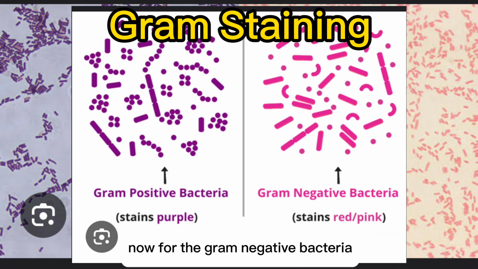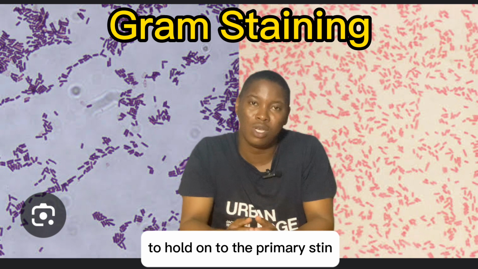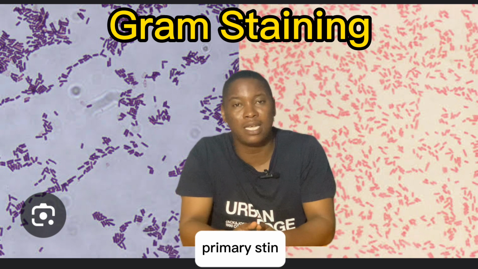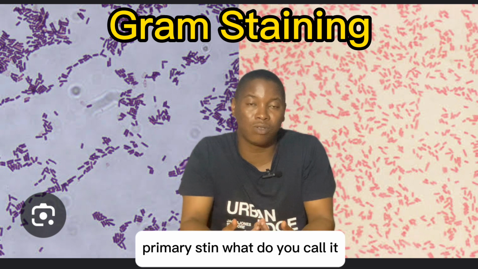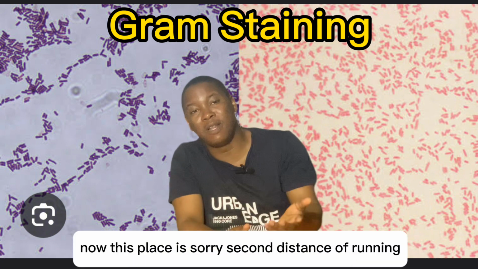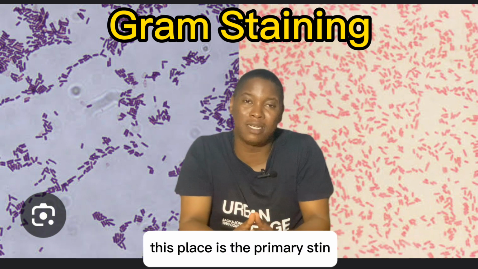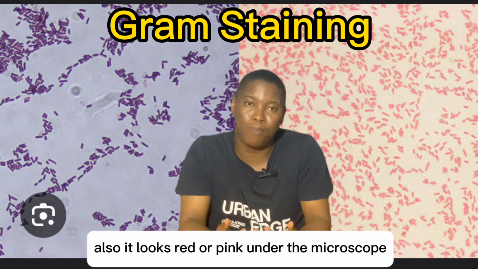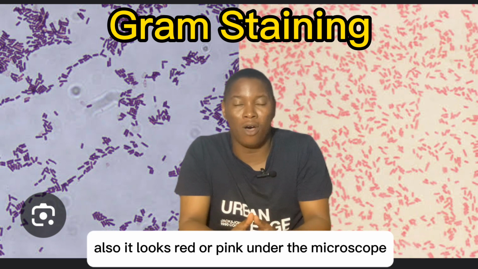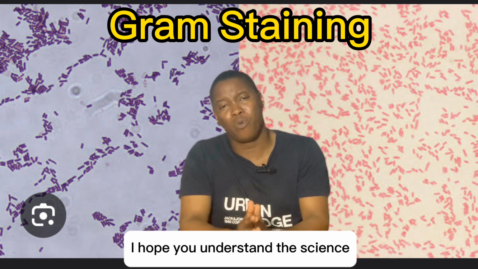Now, gram-negative bacteria have a thin cell wall, so they are not able to hold on to the primary stain. The secondary stain, safranin, displaces the primary stain, and so it looks red or pink under the microscope. I hope you understand the science.